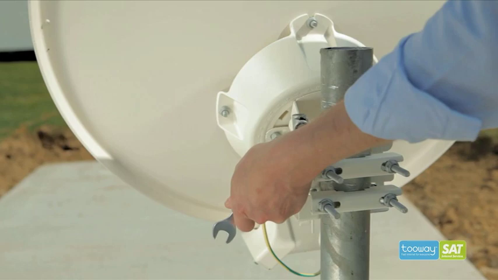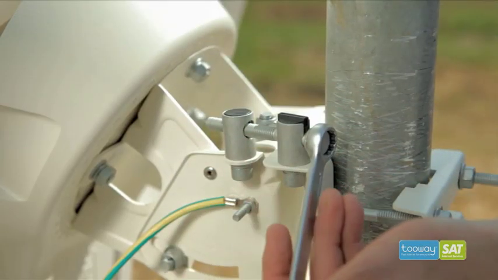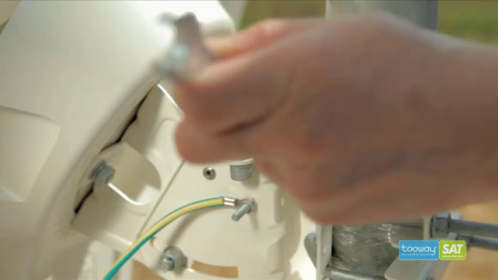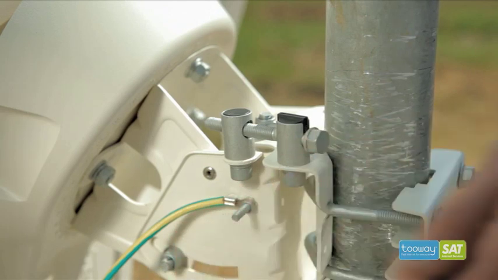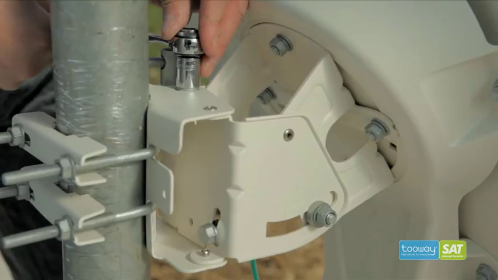Now you reverse the direction and turn until you hear the continuous tone. Now lock off the two azimuth locking nuts.